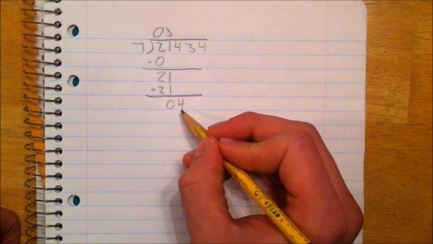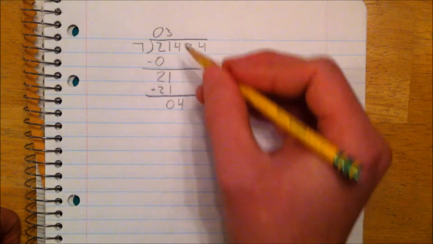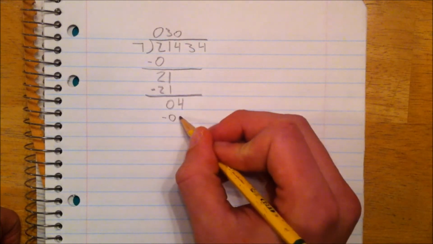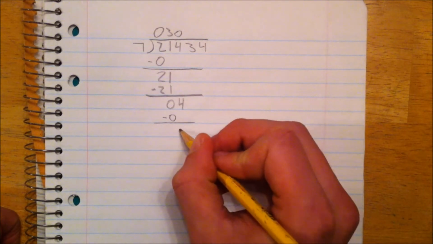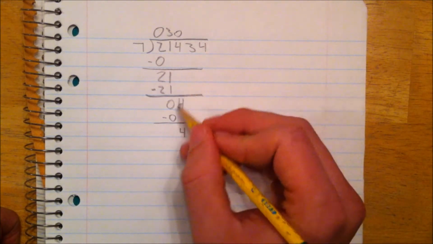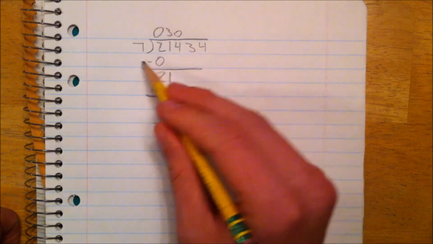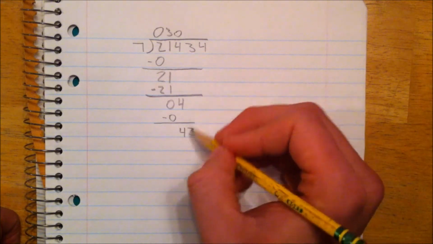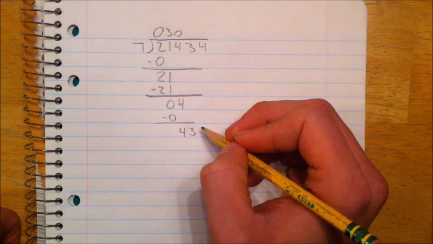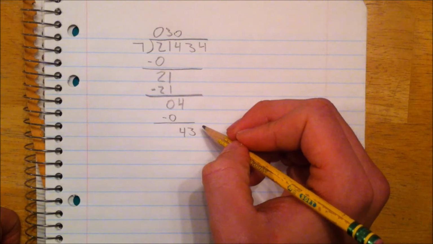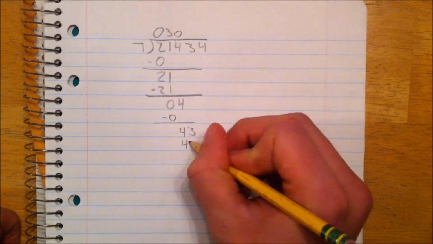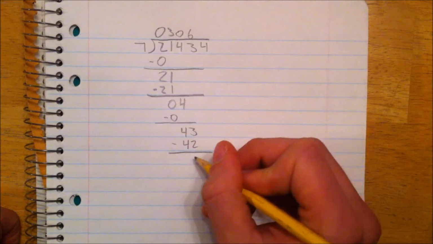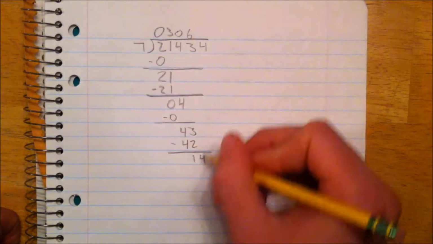So now we're looking at 7 going into 4. 7 doesn't go into 4 whatsoever, so we put a 0 up here. Then 7 times 0 is 0, and 4 minus 0, we get 4. And now 7 goes into 43. How many times? You guessed it: 42 is that, so it goes in 6 times. 6 times 7 is 42. Then we get 14. 7 goes into 14 twice.